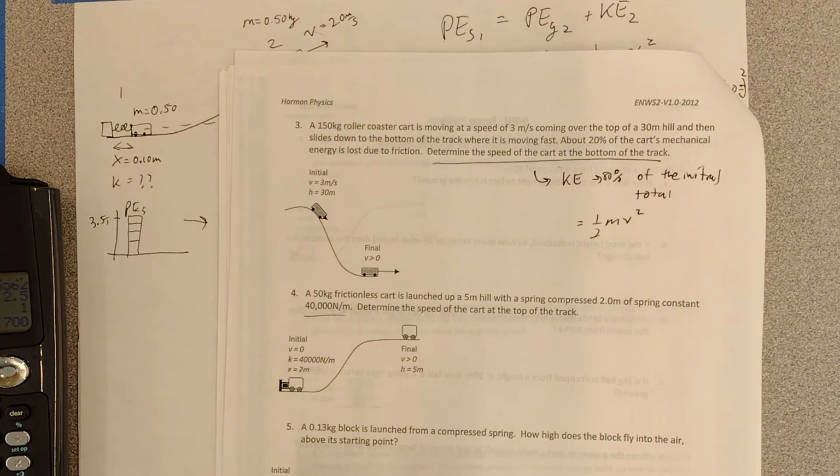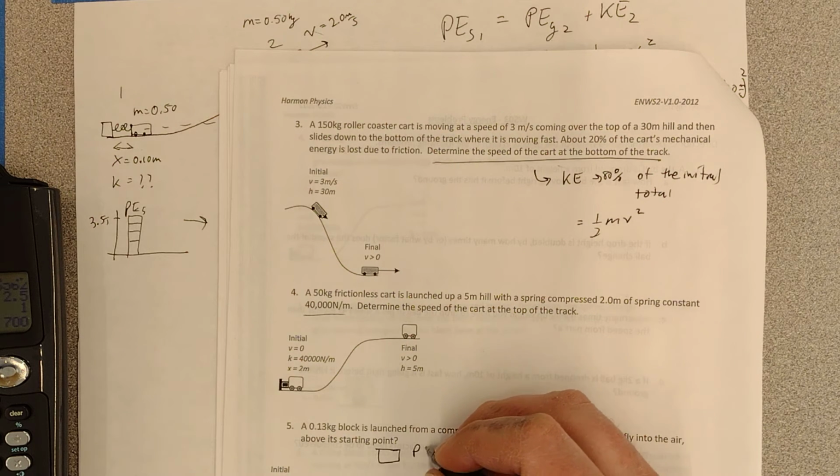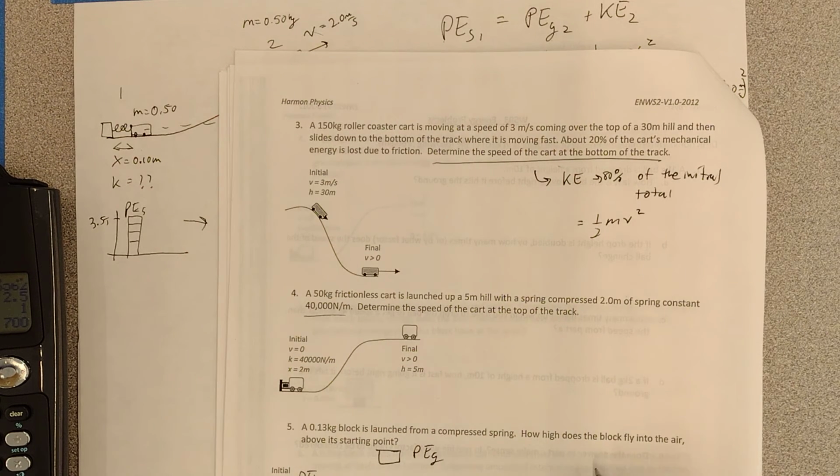This one here, it's going from spring energy, and you can actually skip the kinetic energy. You can just have it go from spring, and when it's at the top of its peak, it's all PEG. So it goes from PES to all PEG. So 1/2 kx squared.